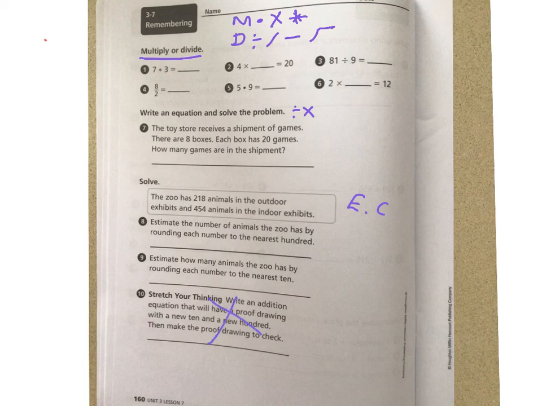But when you get down to number 8, it says estimate the number of animals the zoo has by rounding each number to the nearest 100. So you're going to take your 2 numbers. Remember when we did this? And we are going to round them to the nearest 100. So remember to underline your 100 spot and then look at your neighbor. Okay? You're going to round both of those. Okay? And then add them up. I bet you can do that.